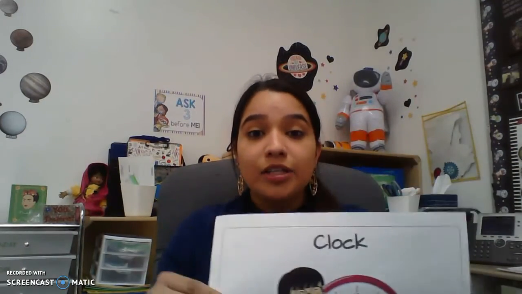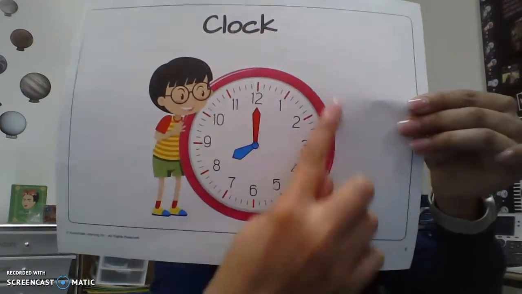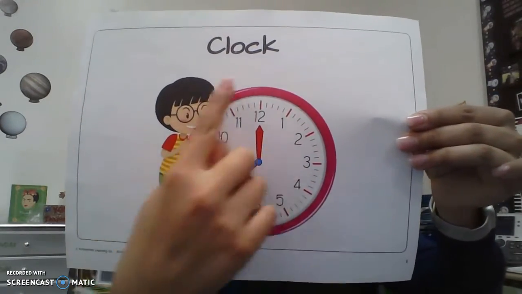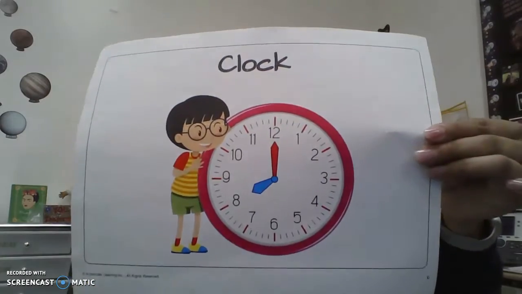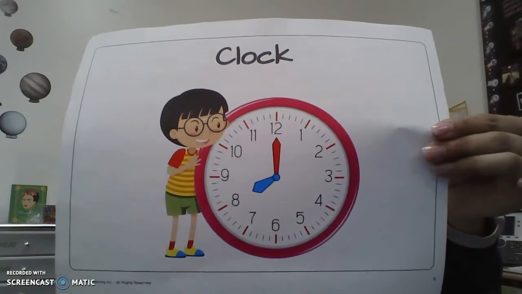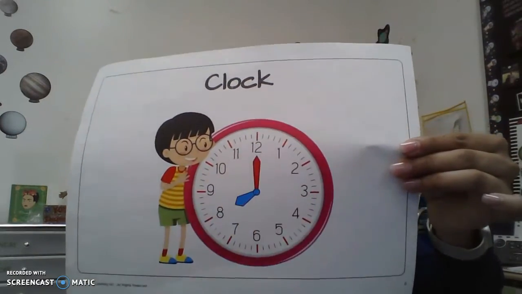Then we have clock. Clock. So this, what we're talking about and what we're looking at right now, is a clock. You might see these in your house or in the classroom for sure. Now you know that it's a clock.